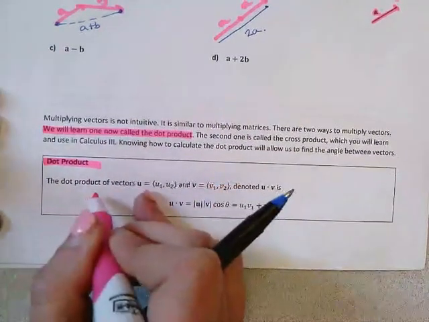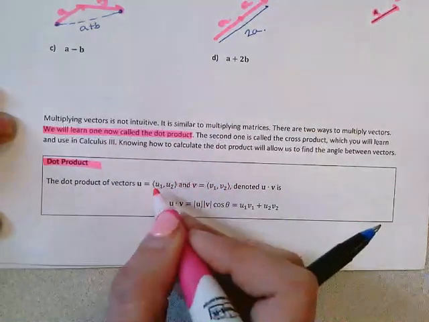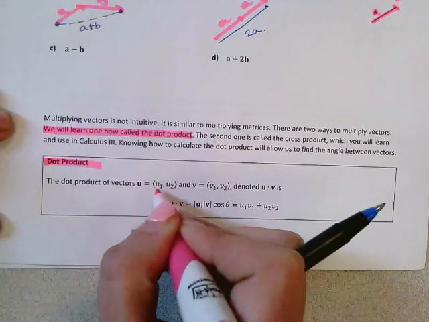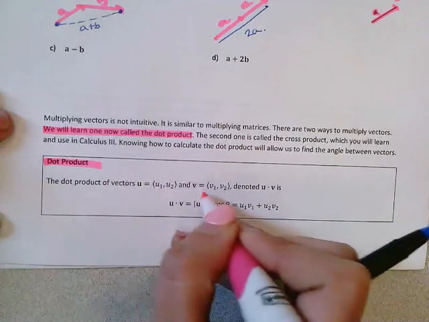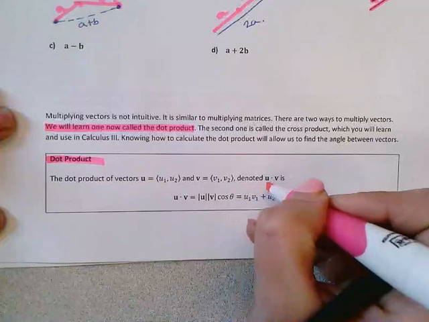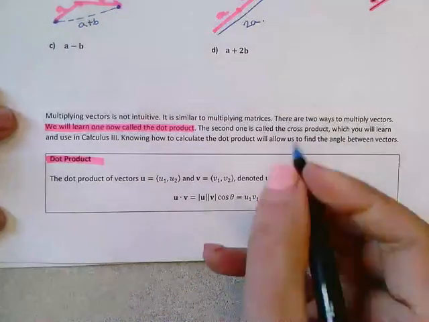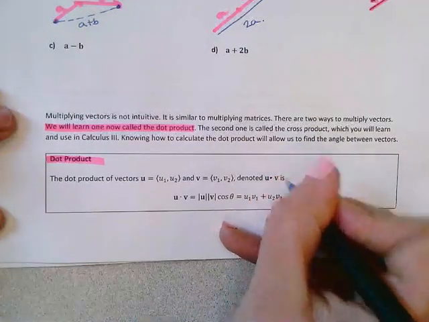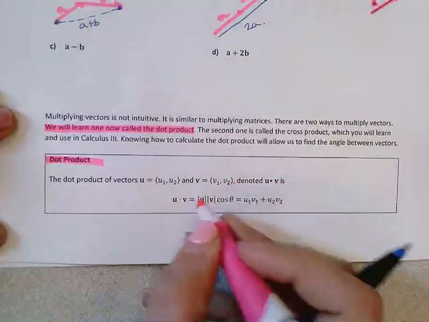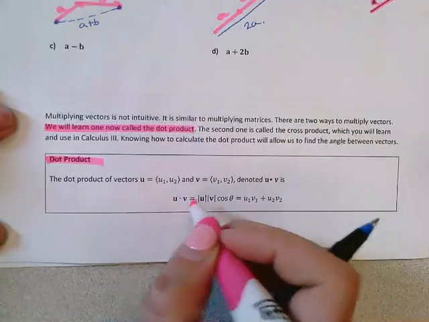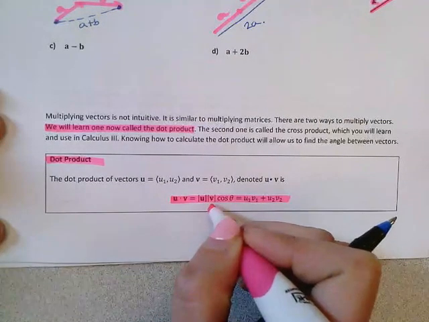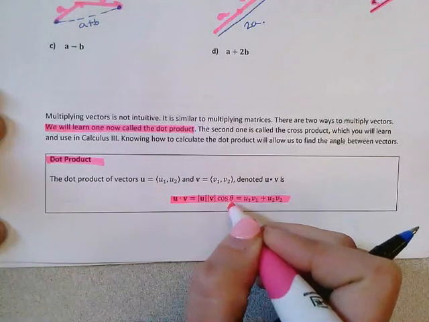If you have a vector u with these components and a vector v with these components, and you're asked to find the dot product, you denote it as u dot v. When you see this notation, you are asked to find the magnitude of u, the magnitude of v, and multiply by cosine of theta.